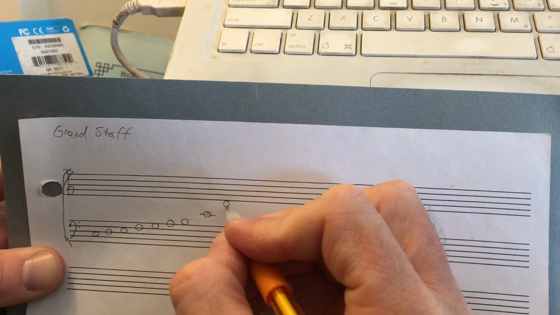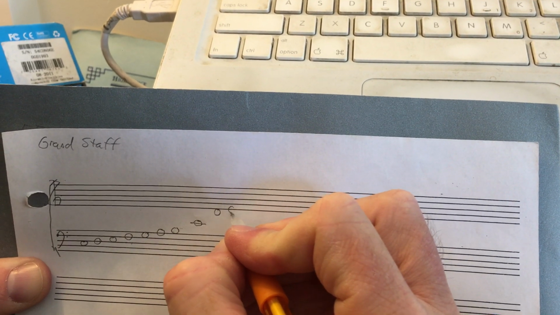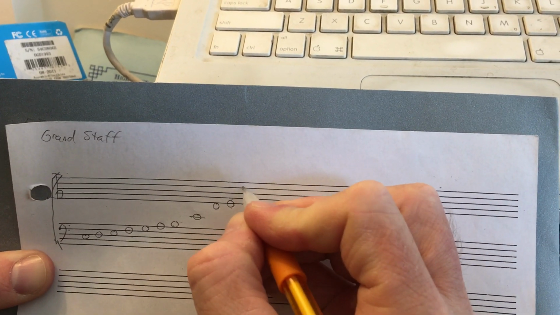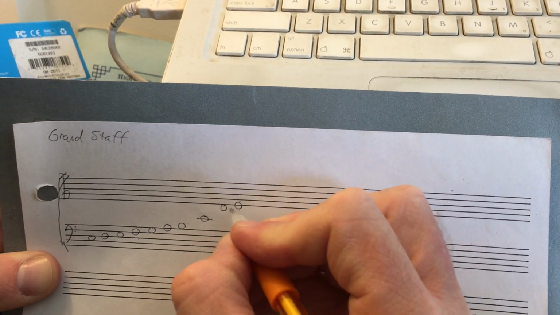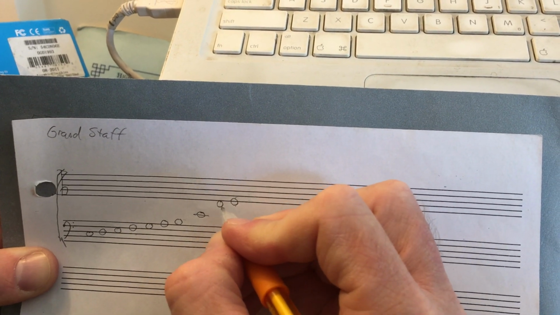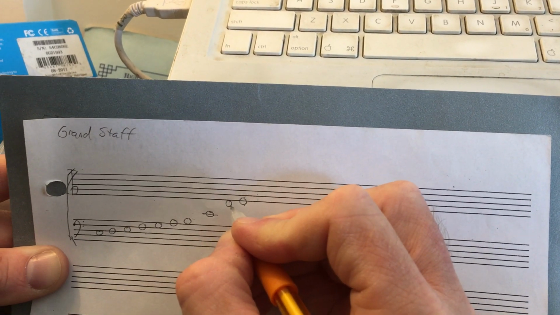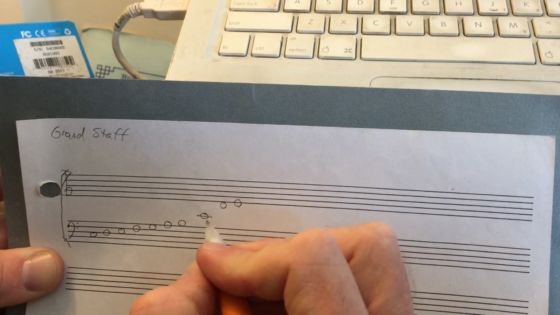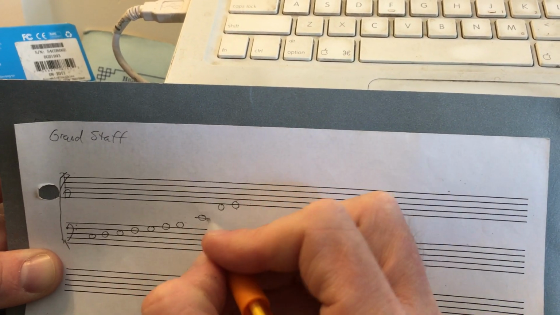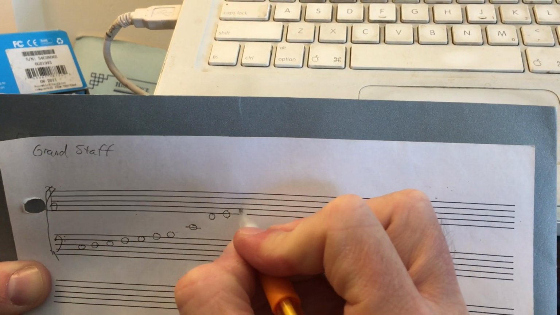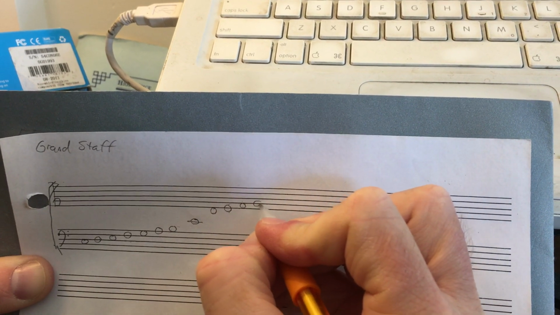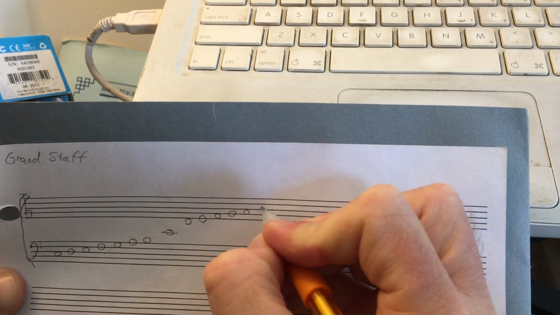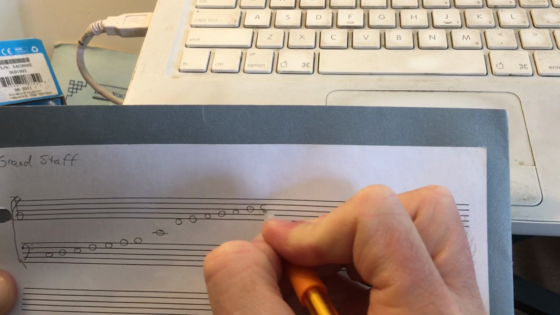So C, D, and then E, because in treble clef, elephants got big dirty feet, and F, A, C, E. So that's C, middle C, D, which touches the treble clef, B below it touches the bass clef, C floats, that's middle C. So C, D, E, F, G, A, B, and C again.